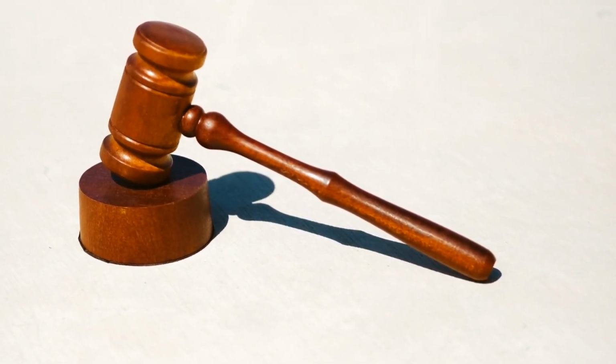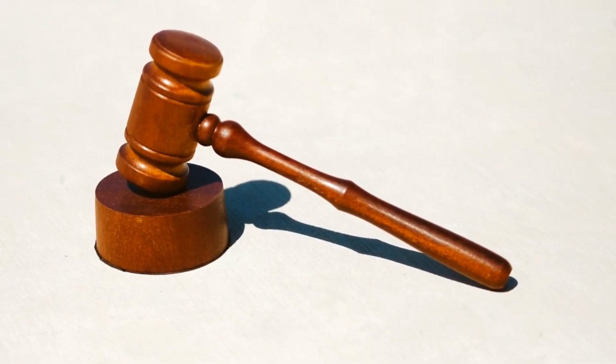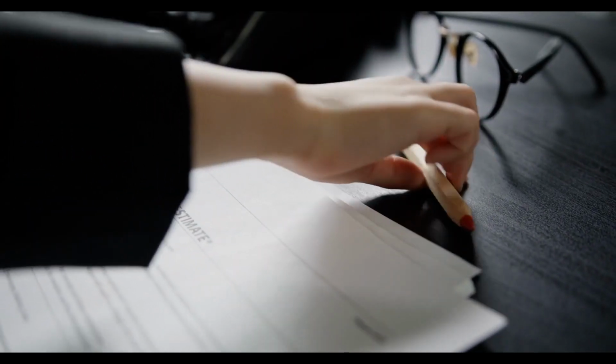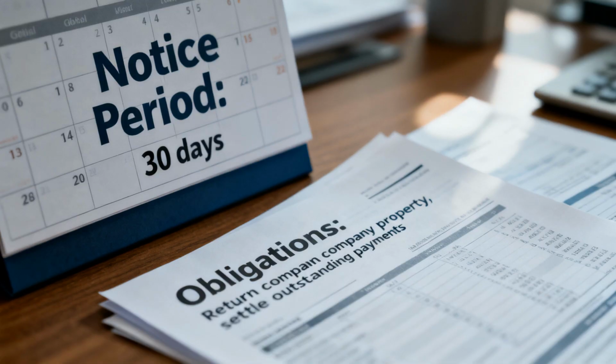Before considering termination, you must understand the specific provisions in your agreement. Many contracts contain termination clauses that outline the conditions under which parties can end the agreement. These clauses typically specify required notice periods and potential financial obligations that continue after termination.